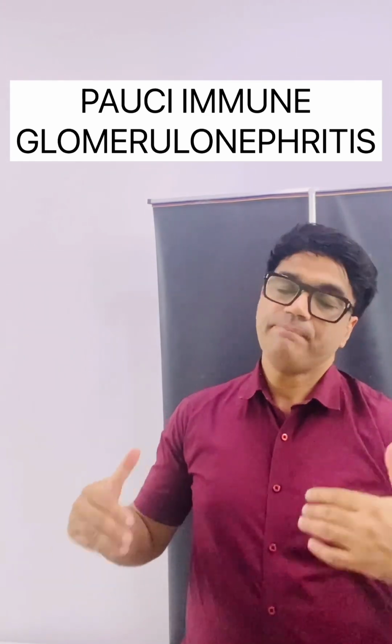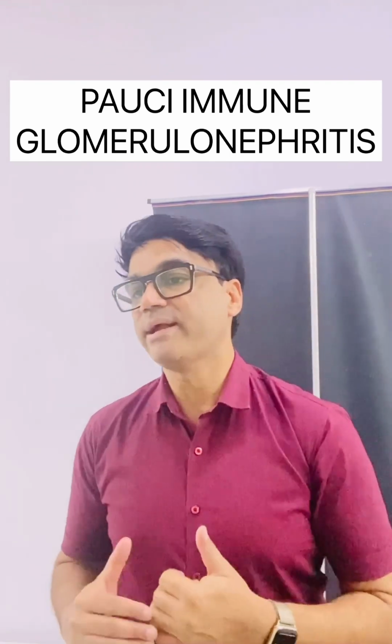So this is the mechanism of how vasculitis develops. Now, what is the pathology? How do we define the pathology of the disease?